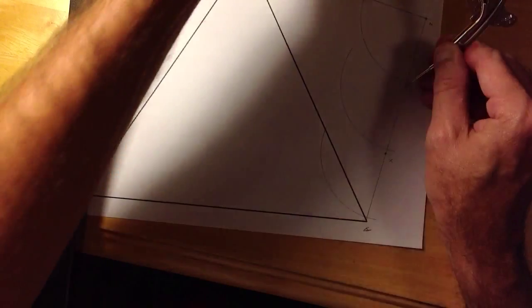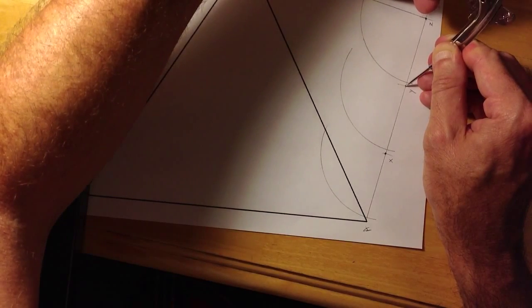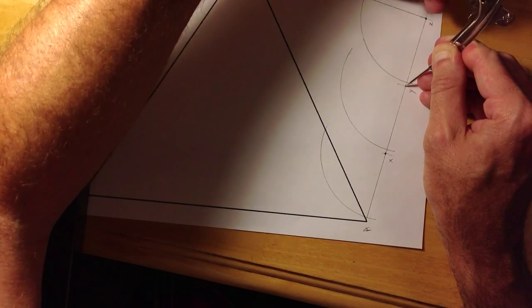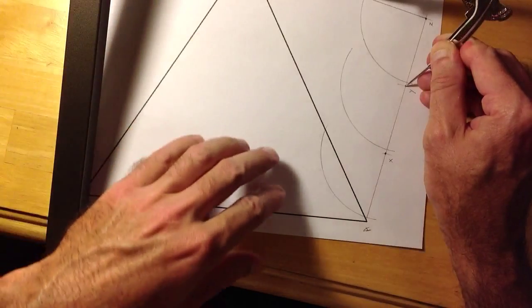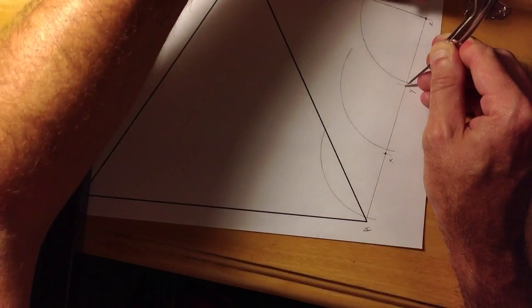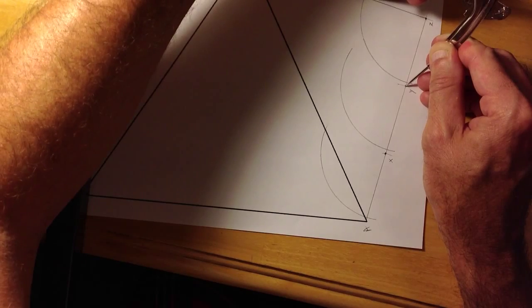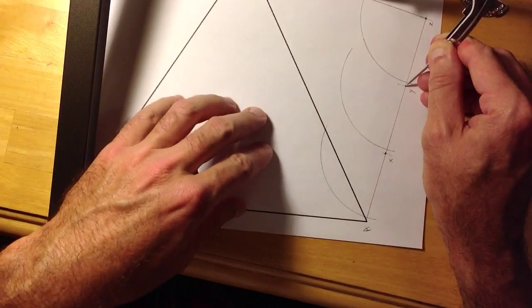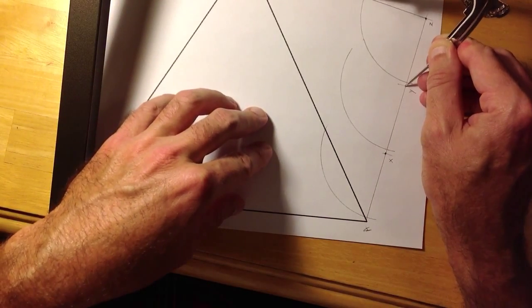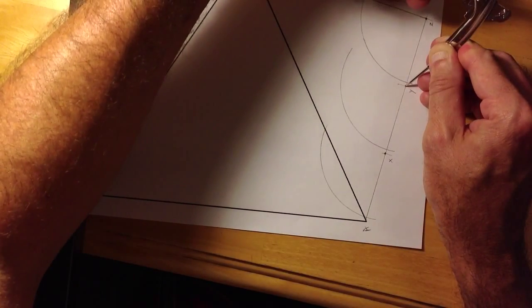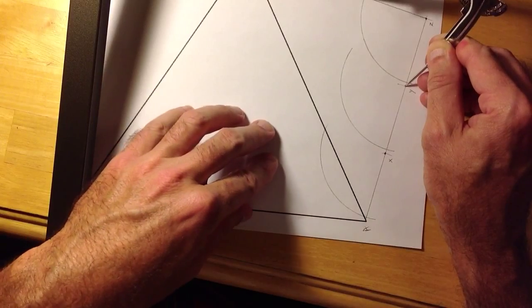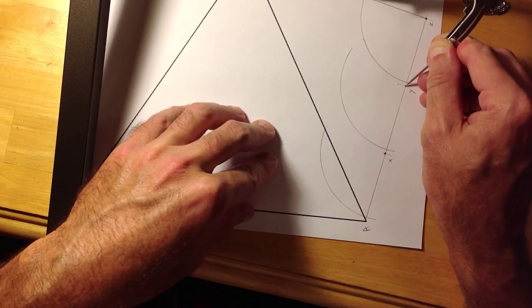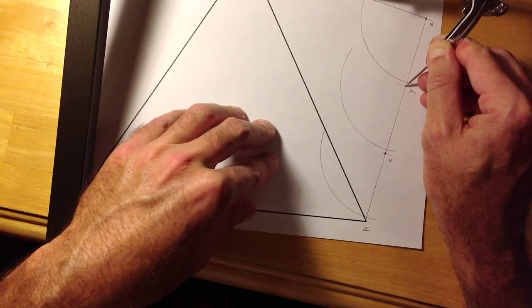Now it looks like I'm down a little bit, so I'm moving up a little more. Reading glasses would help a guy like me. Let's see. No, that's the same spot. There we go. Okay, so now I have it measured out perfectly.